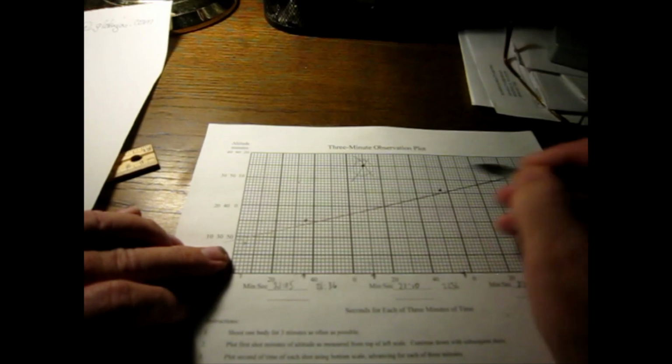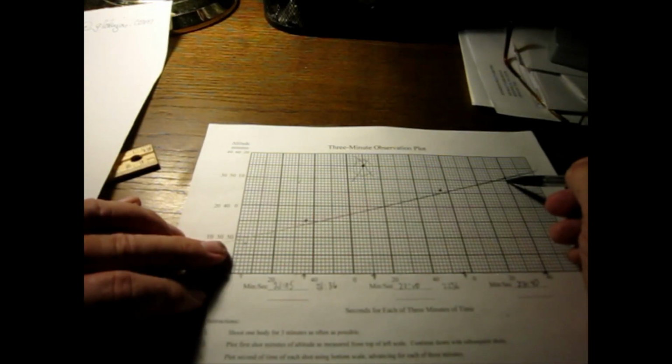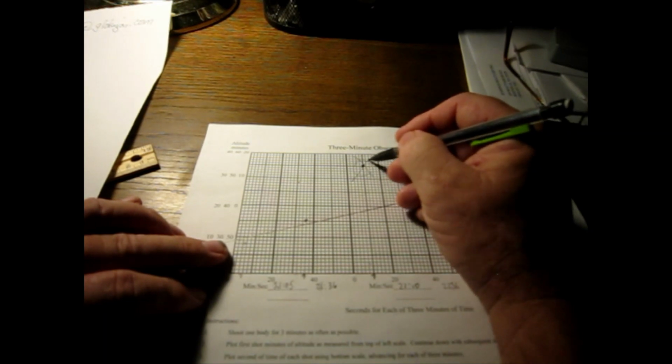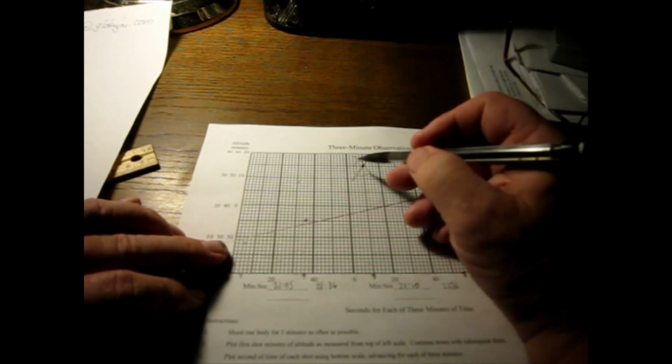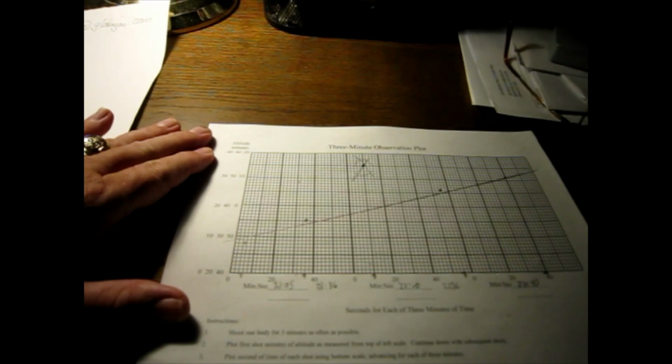They're all very close to the slope. But what I definitely don't want to do is pick that one. That's way out.